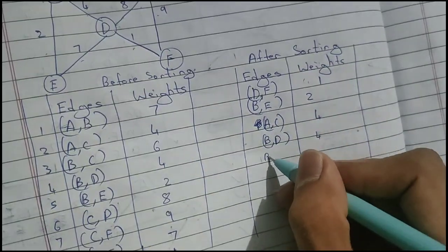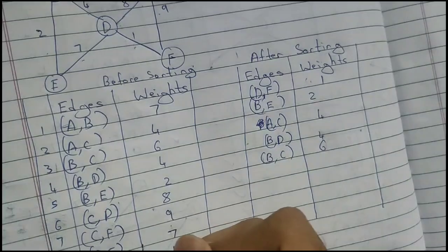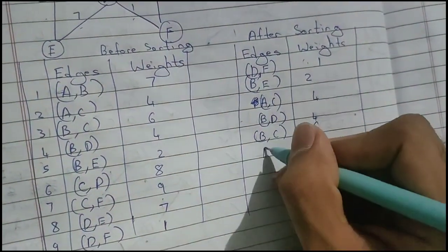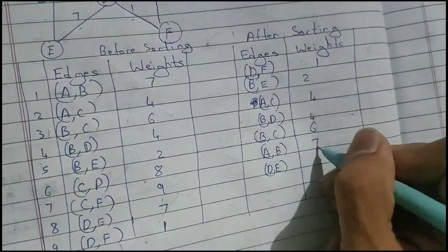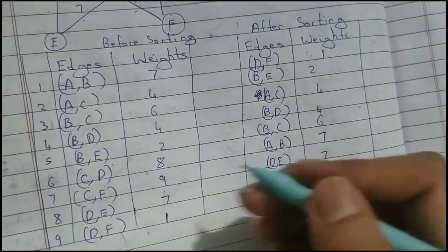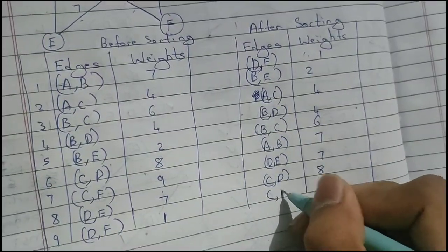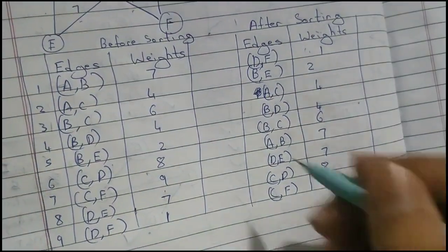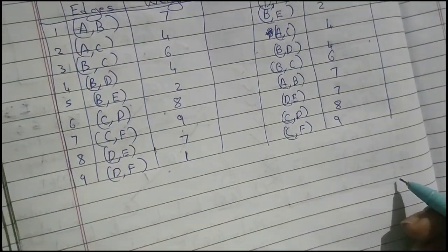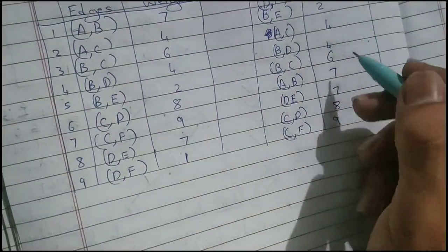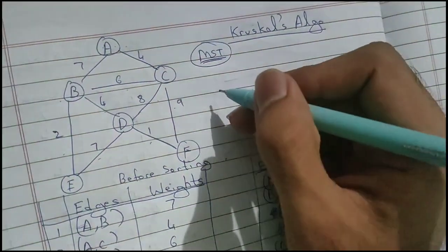Once we finish 4, then there's no 5, there's a 6, that is B comma C. Then there are 2 sevens, A comma B and D comma E. So A comma B and D comma E will be our 2 weights, 7 and 7. Then we'll have C comma D, which is 8, and lastly we'll have C comma F, which is 9. So this is our edges before sorting, and these are our edges after sorting. Okay, so 1, 2, 4, 4, 6, 7, 7, 8, 9.